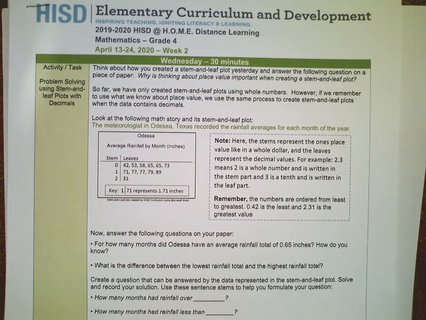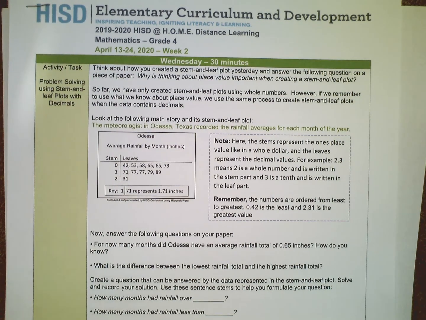Okay, we're going to start with a lesson for Wednesday, the 22nd of April. And we're looking at problem solving using stem and leaf plots with decimals. All right, so the stem and leaf plots we looked at up to now have all been with whole numbers. So we're looking now at what would happen if the stem is a whole number and the leaves would be the decimals.